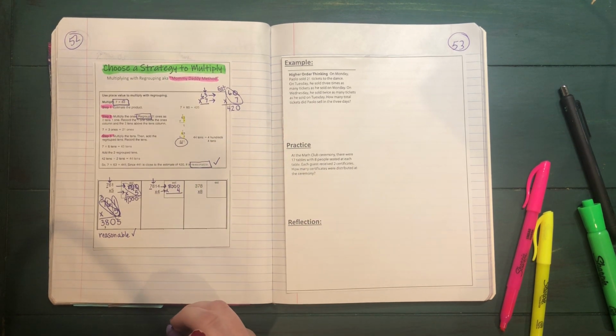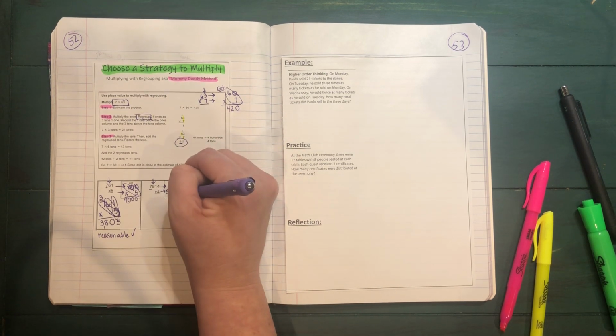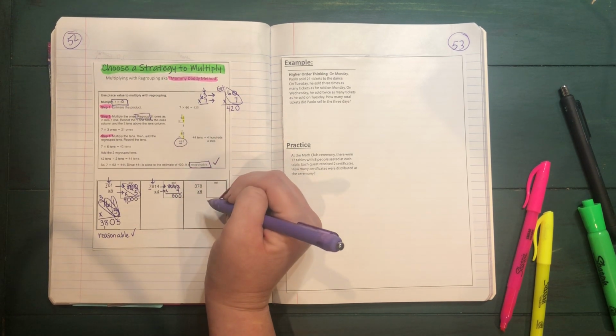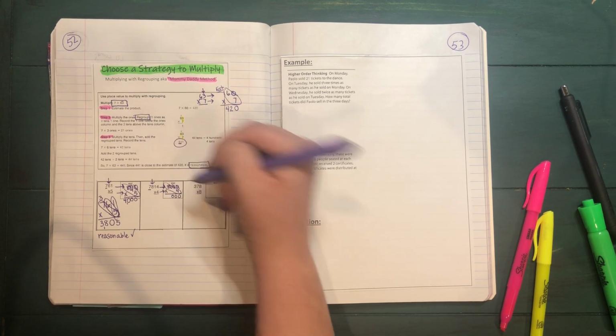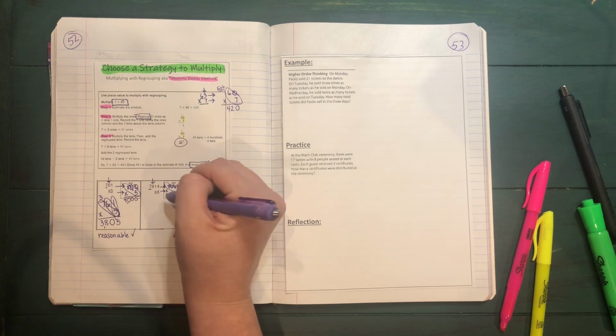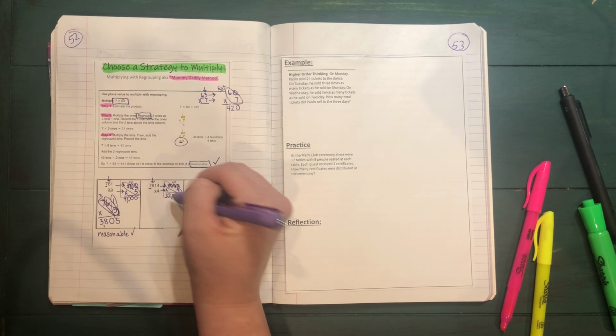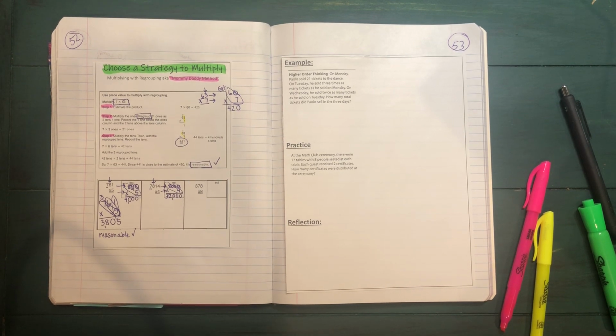And now I can multiply using the zeros trick. I cross out 1, 2, 3 zeros, put those directly in the product. Then I lasso my basic fact that's left. 8 times 4 gives me the product of 32. 32 gets written in front of the zeros. Place the comma between the hundreds and the thousands. So my estimated product is 32,000.